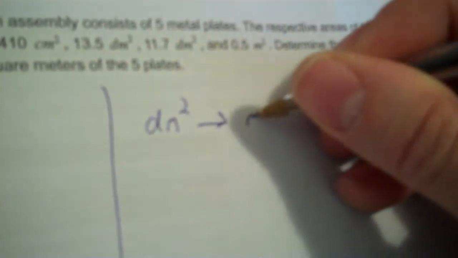So, add the square centimeters and convert them to square meters. So I'm going to put cm squared, meters squared right there. And then add the square decimeters, convert those to square meters. And then you're going to add. Okay, so where are my square centimeters? You got 660, 410, and that's it. So 660 plus 410 is 1,070. So we have 1,070 square centimeters over 1.